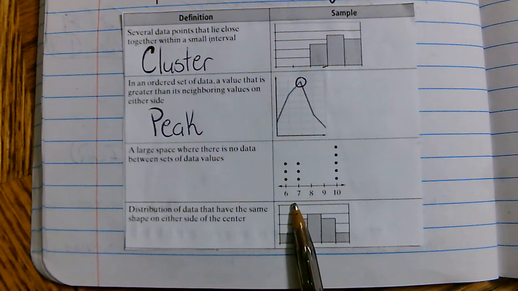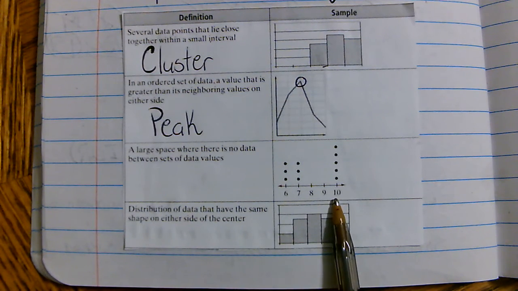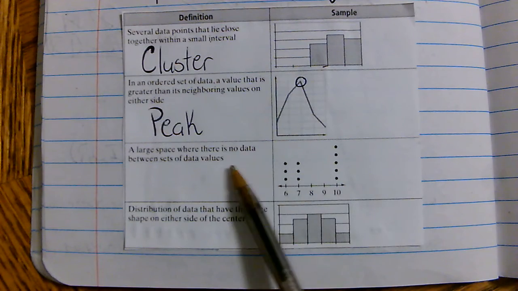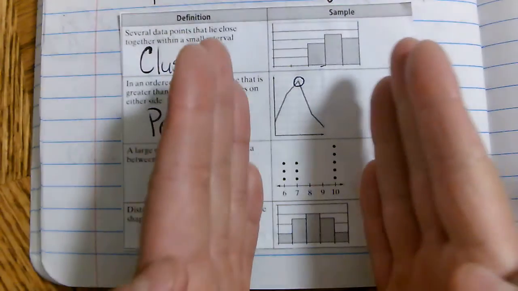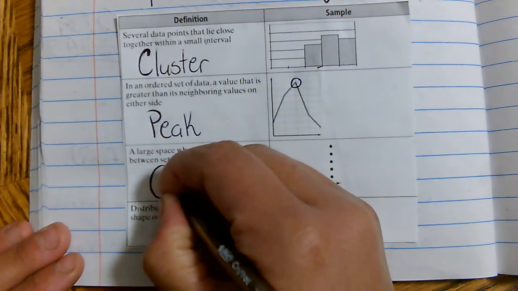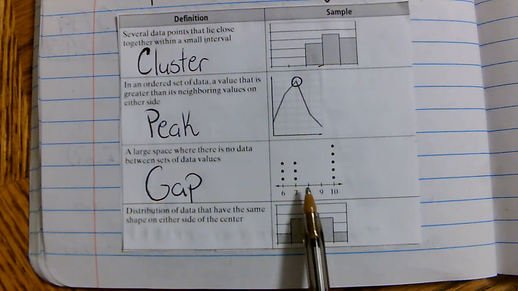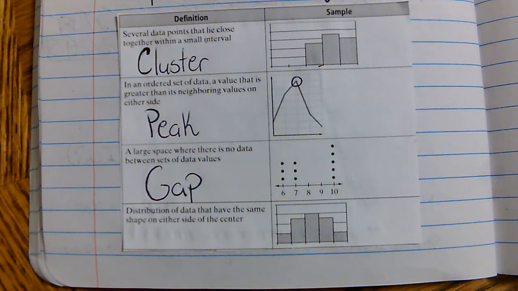Okay, the next one here, you can see in this dot plot, we have several values at 6, several values at 7. We don't have any at 8 or 9, and then it starts up again at 10. So where there is no data between a set of it, we call this a gap. Makes sense. It looks like there is literally a gap right there on the number line. So, it looks like a gap, we call it a gap.